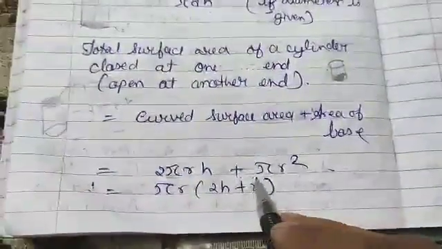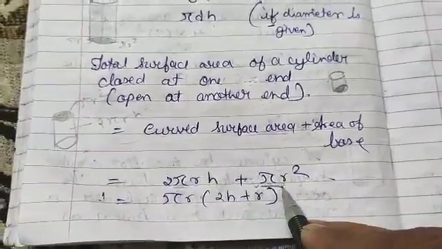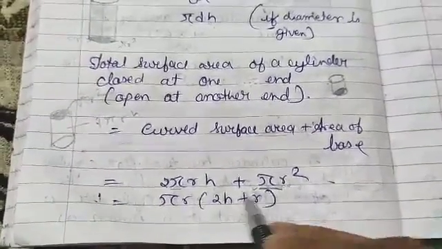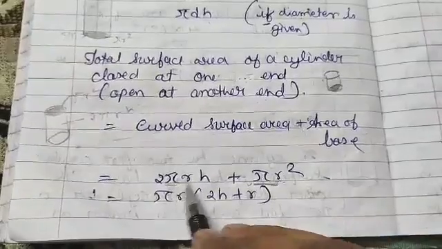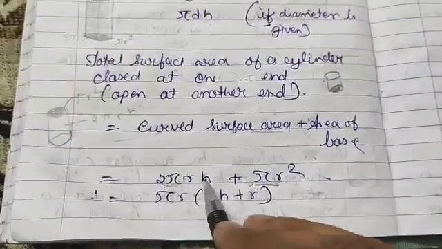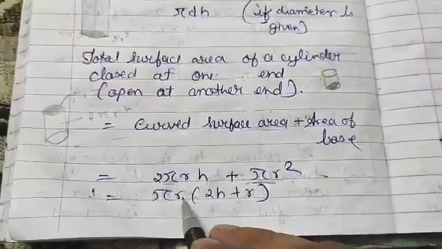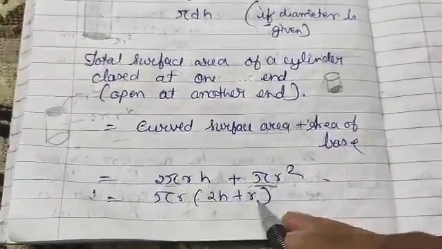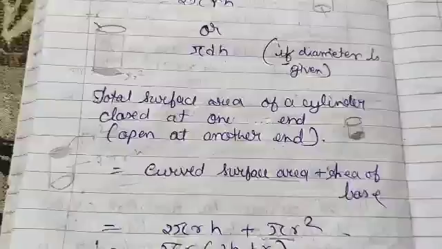So the area of one circular lid is pi r square. What is common here? Pi r is common. So what will be left inside the bracket? 2h. From r square, I took out one r as common, so one r will remain inside the bracket.